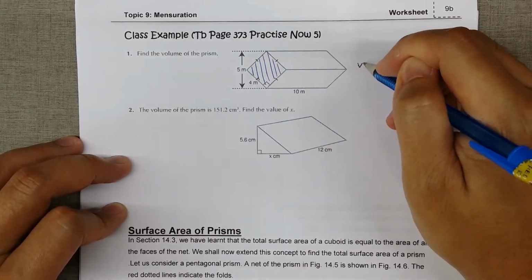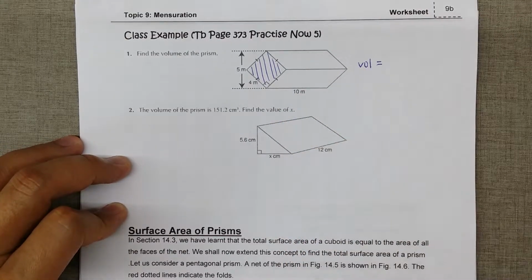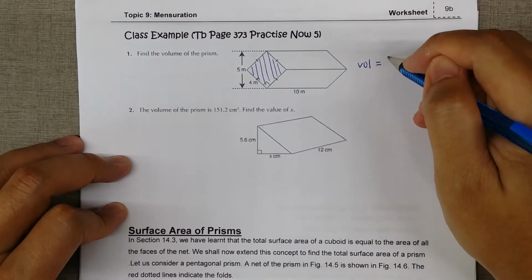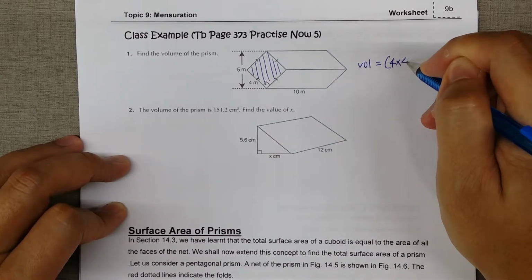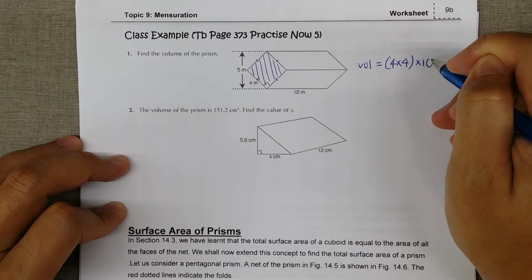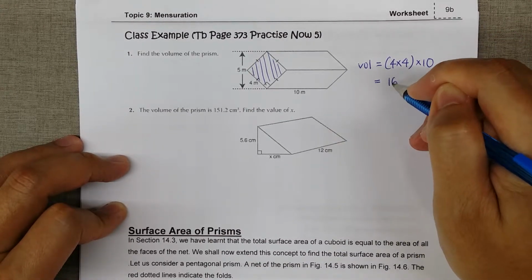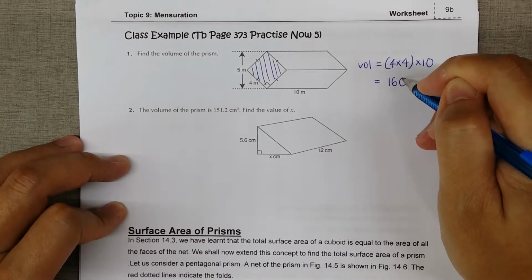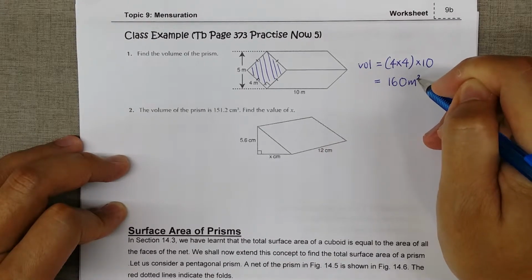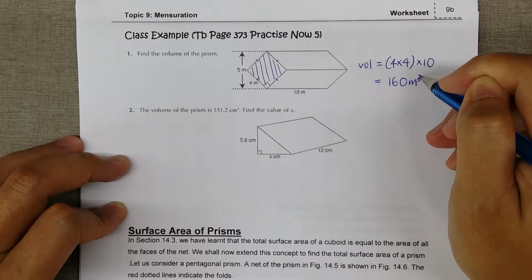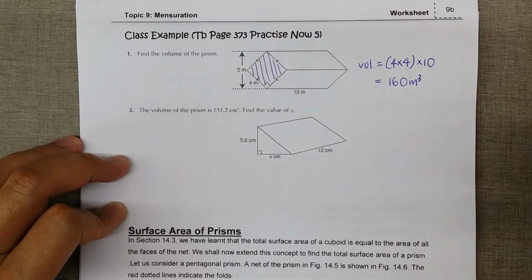So for the first question, volume will be equal to 4 multiplied by 4 multiplied by 10, which you will get 16 times 10, 160 meter cube. Yeah, meter cube. We are talking about volume, so it should be meter cube.